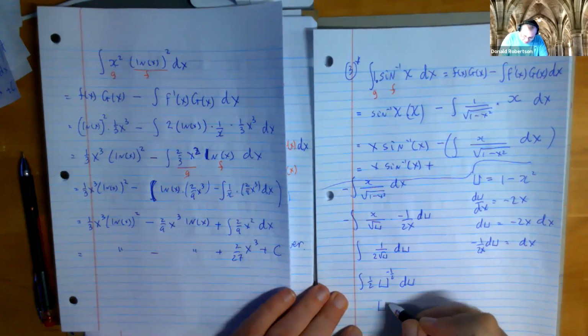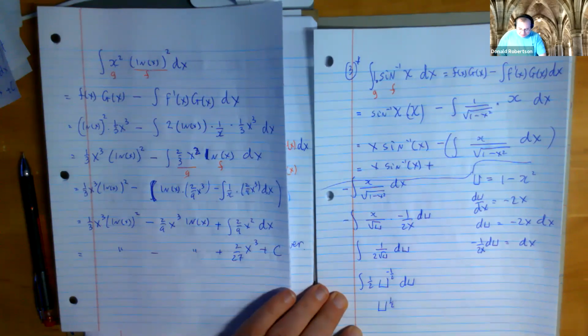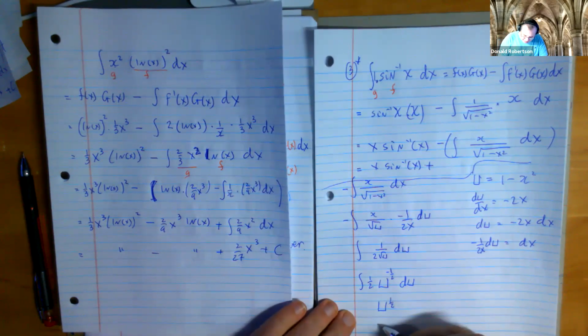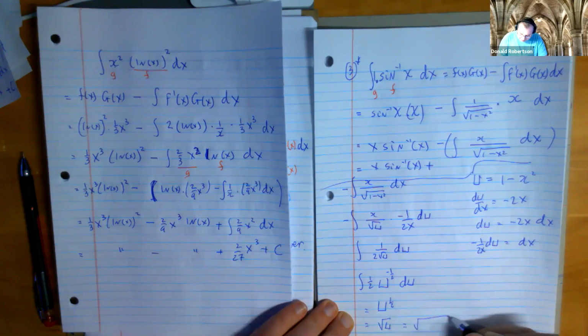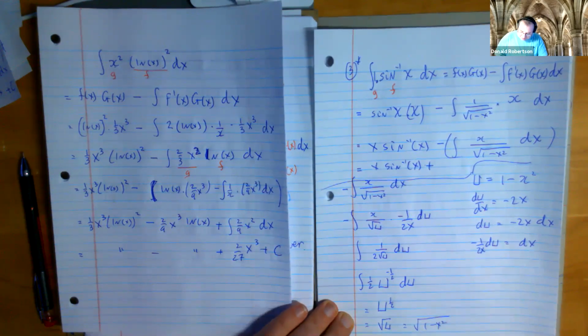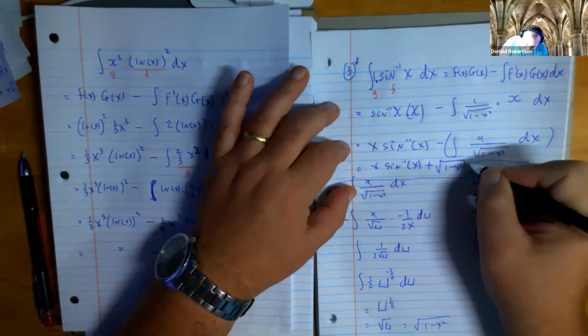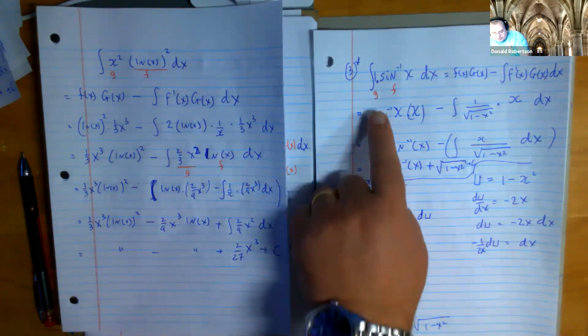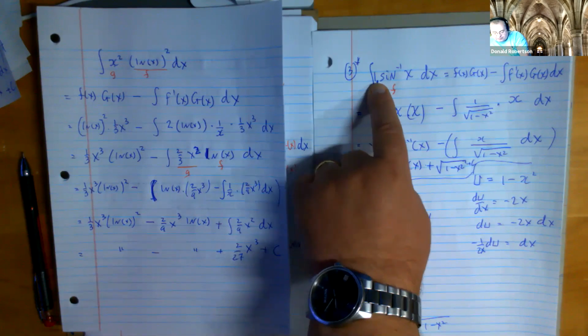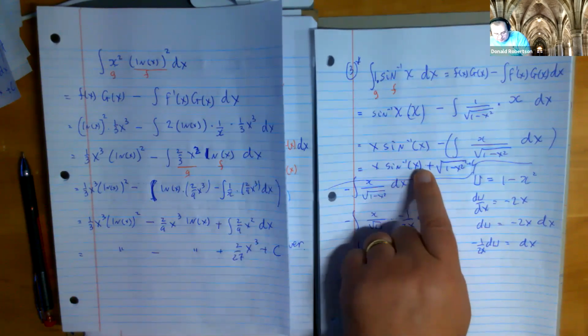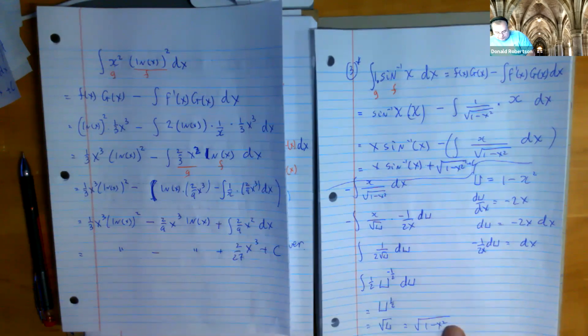So I can add 1 to the power and divide by the new power, which is really nice because it cancels with that guy. And that turns into what? The square root of u. And that turns into the square root of 1 minus x squared. I know it's a bit crushed, but the antiderivative of inverse sine of x is x inverse sine of x plus this ugly square root that we just found.